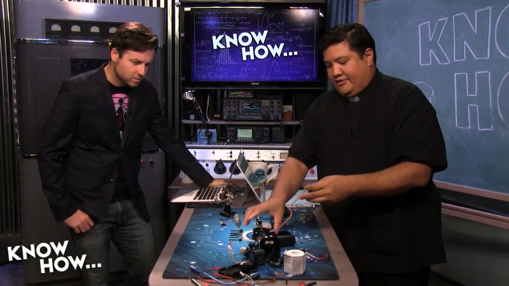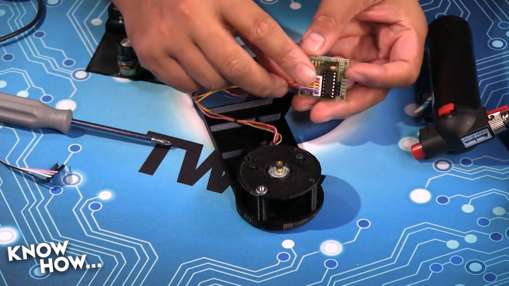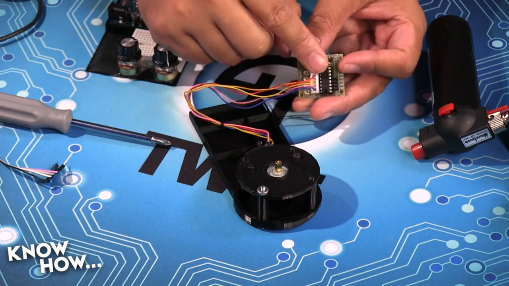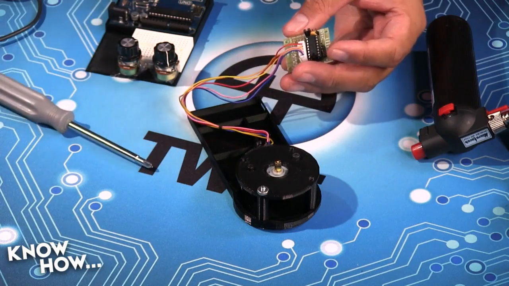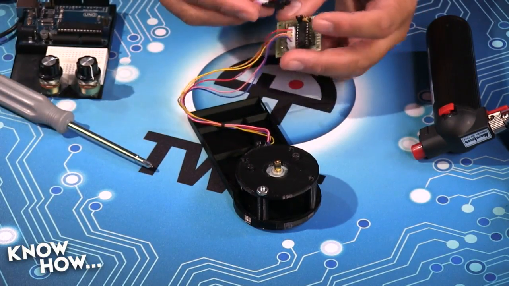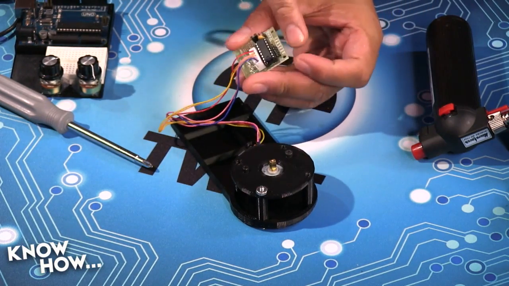So I've got my stepper motor inside the shelf, and I've gone ahead and connected my stepper motor to the driver board. Now I need to connect the driver board to the Arduino. The way I'm going to do that is I'm going to take this, and remember that purple is my first color, and it's going to connect to IN1.